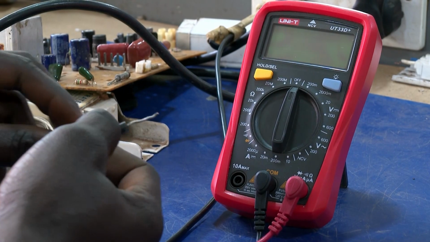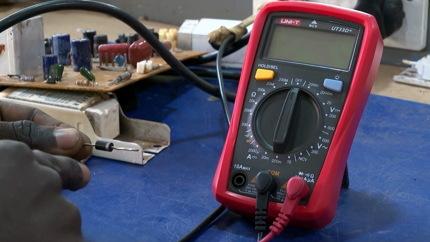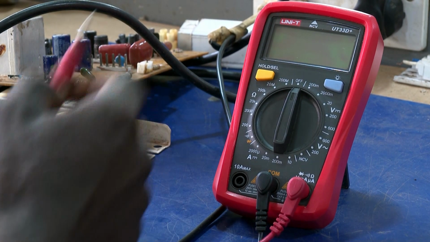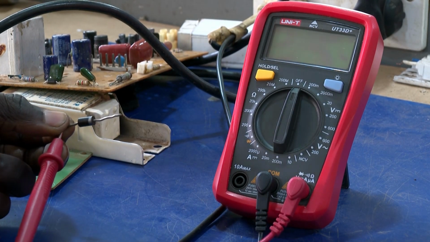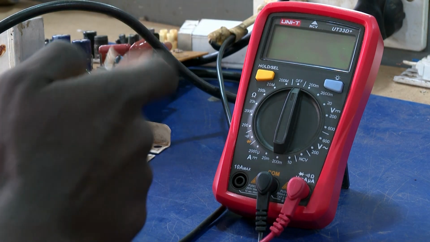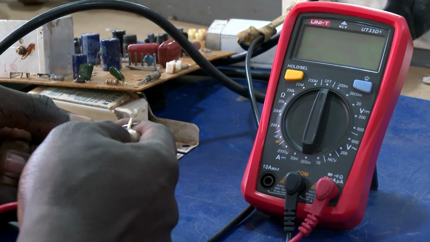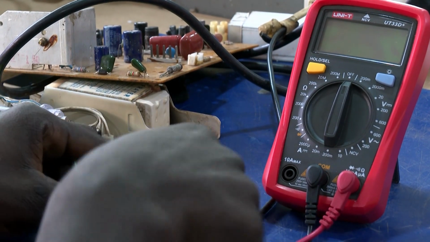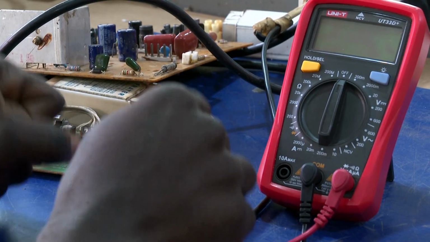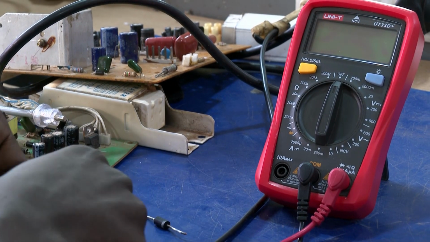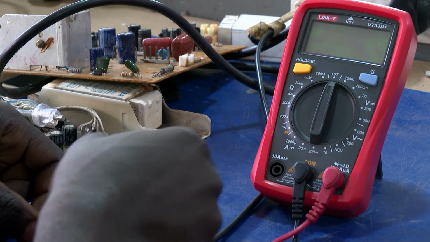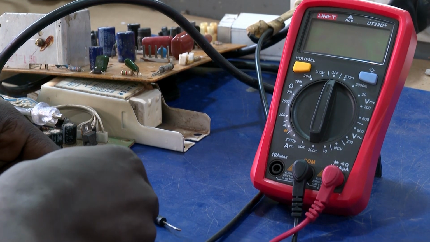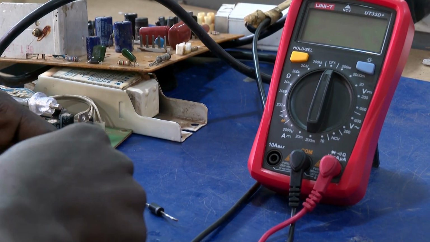Now when we want to test this diode, you have to make sure that the red testing lead goes to the side that is positive, where the body is black. The side where we have the white strip has to be the negative. So when testing, you have to know that the black lead goes to the side with the white strip, and the positive one has to be the side where the body is black.